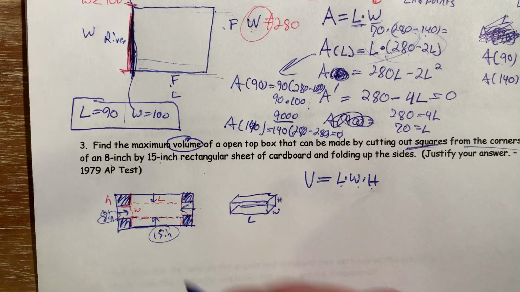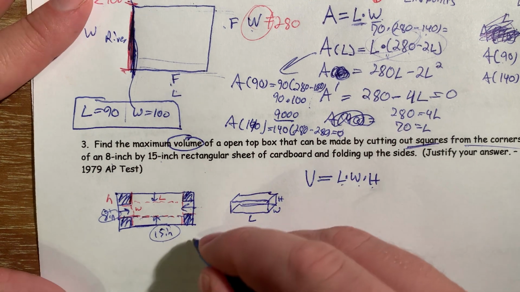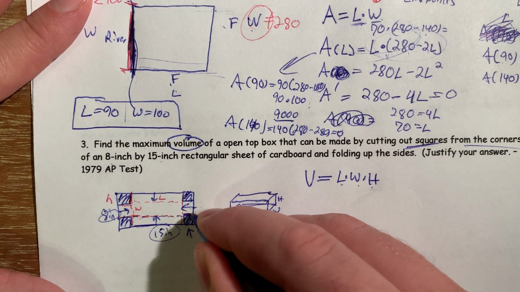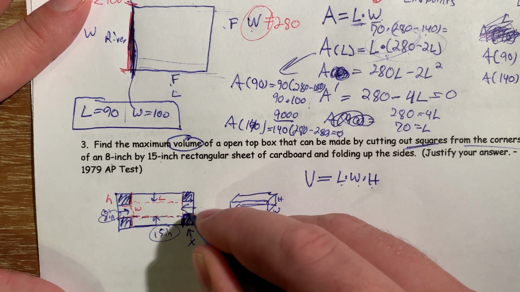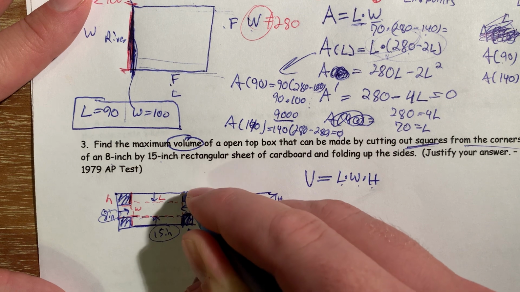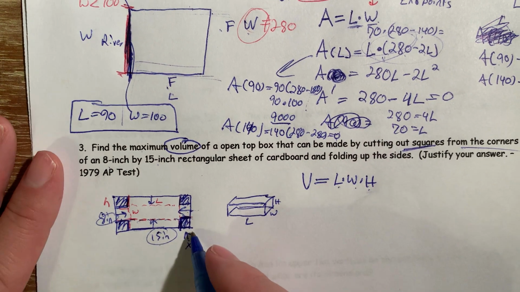I'm going to take a minute and just see if you could set up what's going on here. You might not be able to. I'm going to call this length that we cut out x. Whatever the length of these squares is, I'm going to call x. So here's x, x, x, x, x, x, x, x. We don't know what it is, but it's the same in all of these.